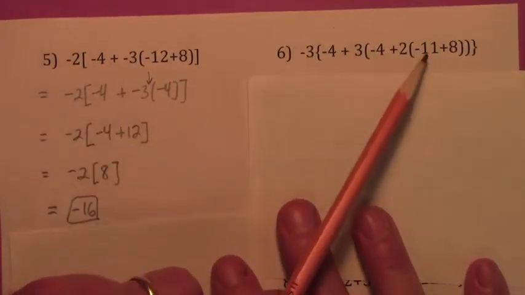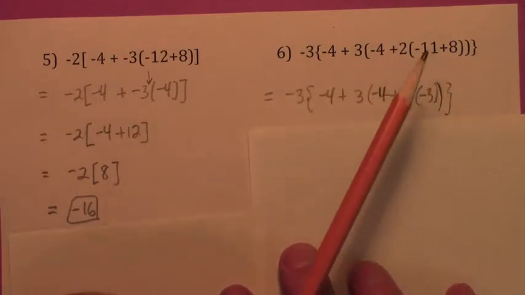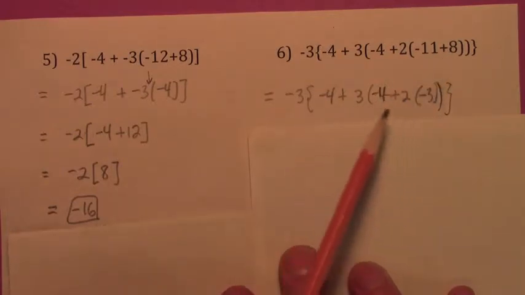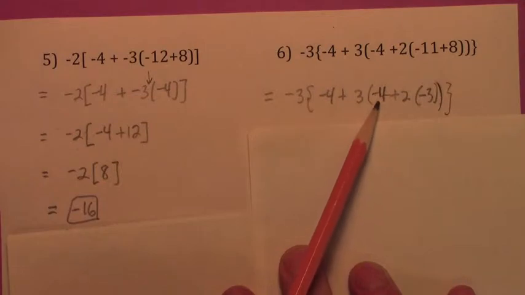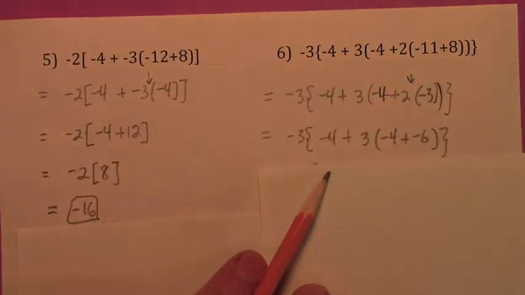Okay, let's do one more. Here we work inside the innermost parentheses. There's not going to be a negative 3 inside there. We write the whole problem down carefully. So negative 11 plus 8 becomes negative 3. Everything else is exactly what we had. Then you look inside these parentheses here. You get negative 4 plus 2 times negative 3. The next operation would be the multiplication, wouldn't it? That gives you negative 6.